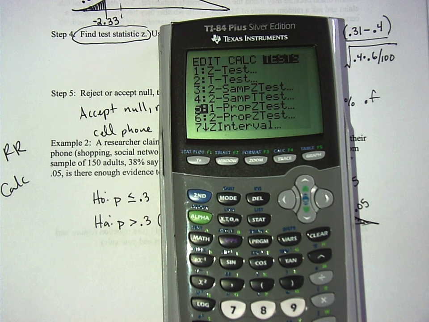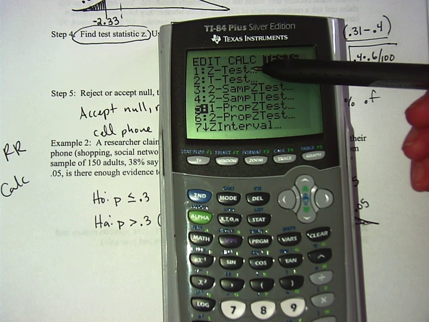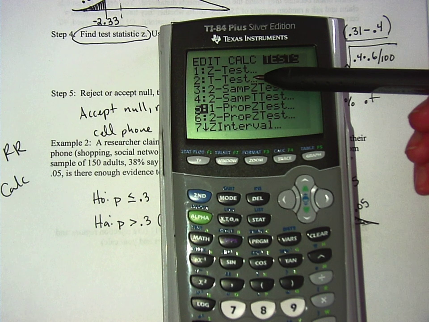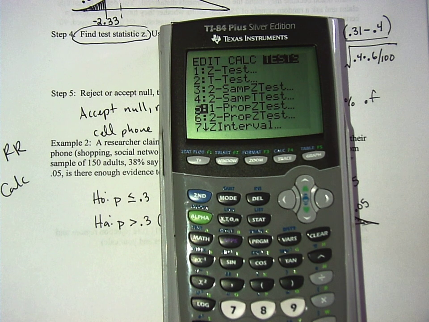Okay, so to clarify, everybody look up. Z-test would have been 7.2. T-test was the last one we did, 7.3. This option 5 is 7.4. All the 2 sample stuff is all in chapter 8. That's when you're comparing 2 populations, like juniors versus freshmen or whatever.